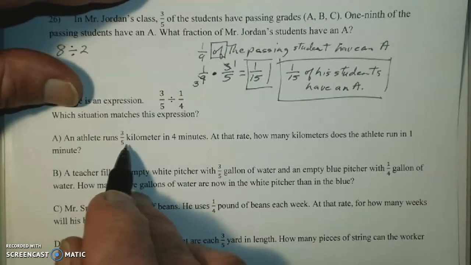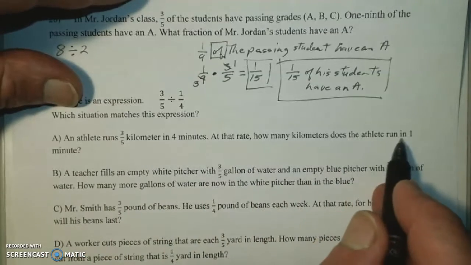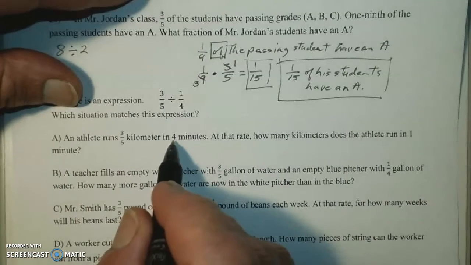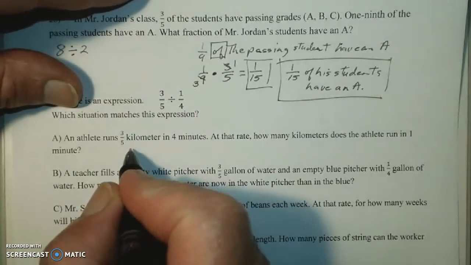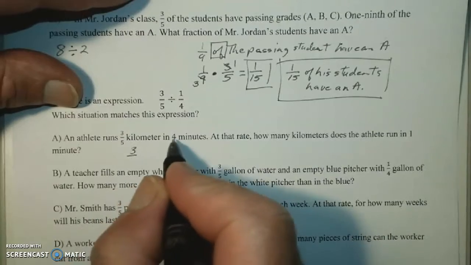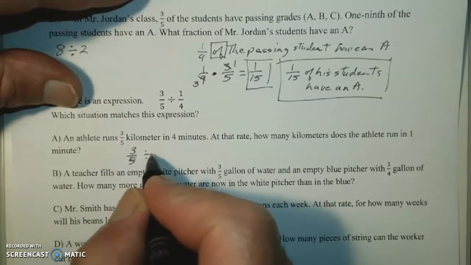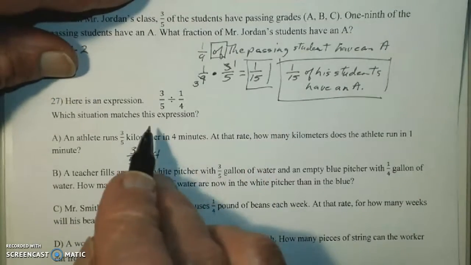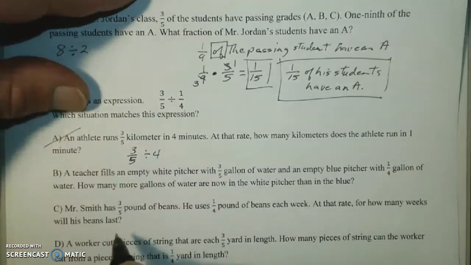An athlete runs 3/5 of a kilometer in 4 minutes. At this rate, how far would the athlete run in 1 minute? Well, if that's in 4 minutes, you would take this 3/5 and divide it by 4 to figure out how much they would run in 1 minute. So that is not dividing by 1/4. That's going to be dividing by 4.